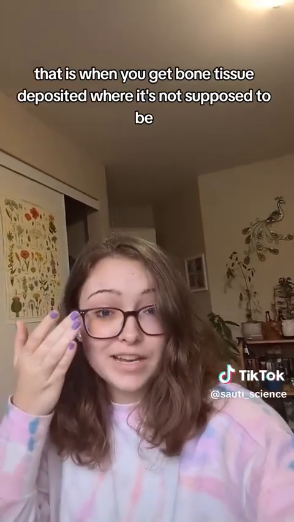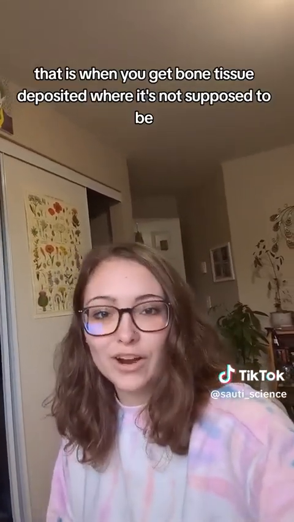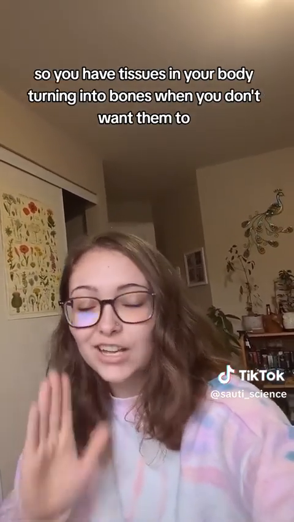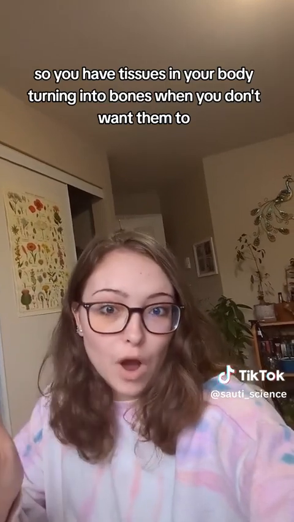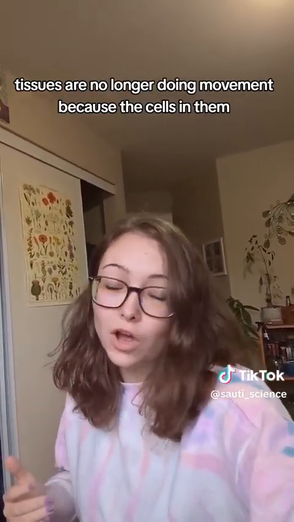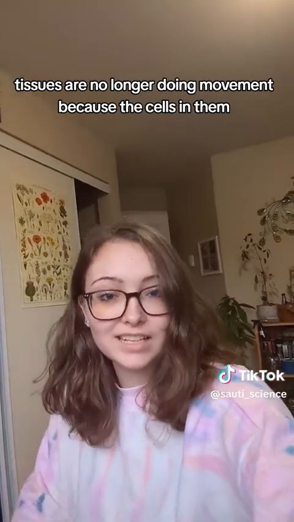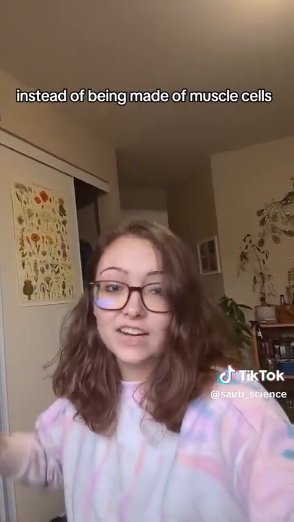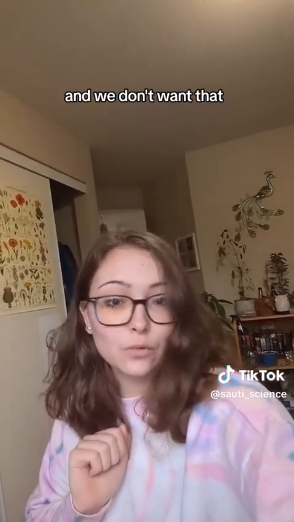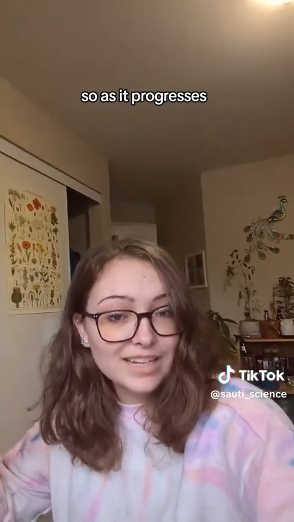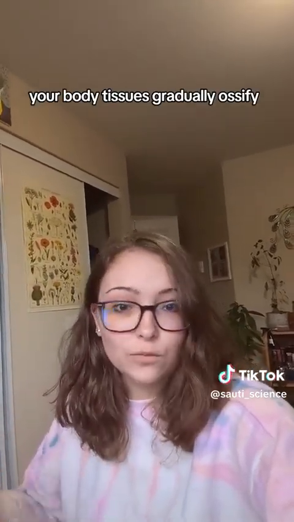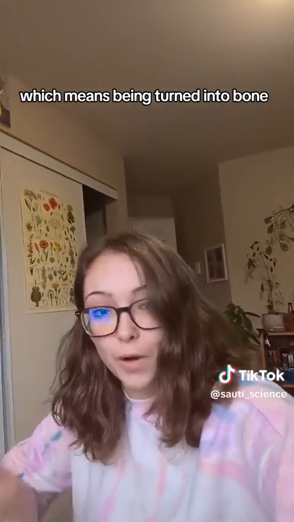That is when you get bone tissue deposited where it's not supposed to be. So you have tissues in your body turning into bones when you don't want them to. So your movement tissues are no longer doing movement because the cells in them, instead of being made of muscle cells, are being turned into bone cells. And we don't want that. So as it progresses, your body tissues gradually ossify, which means being turned into bone.